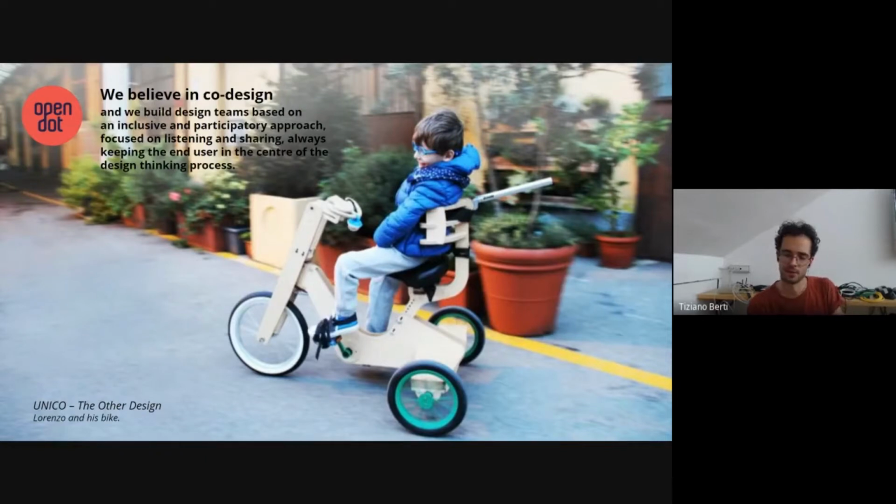But we are not just including diverse people inside the team, we are also working with the final user. In a typical co-design process we make in the healthcare system, we are mainly working a lot with TOG, which is the foundation that helped us to make this bike.